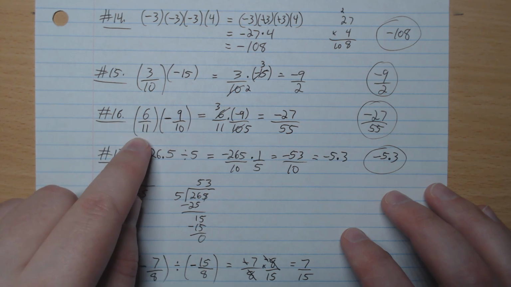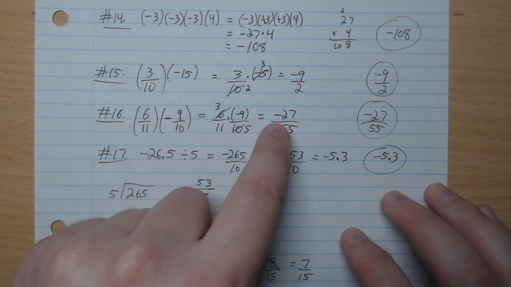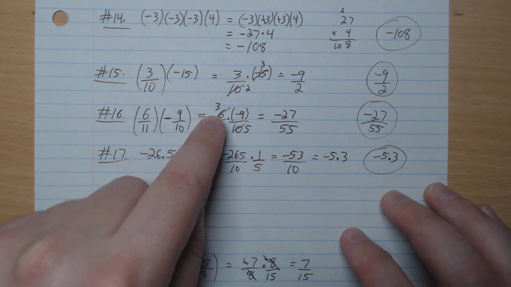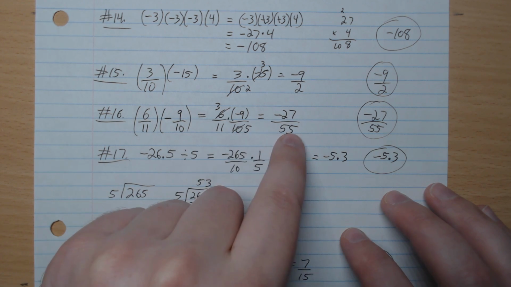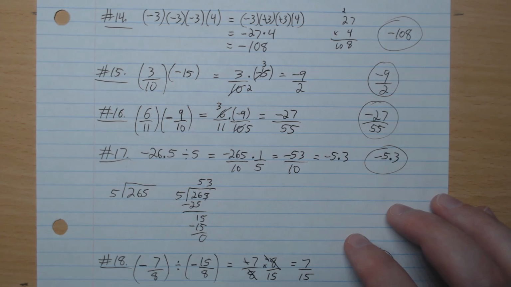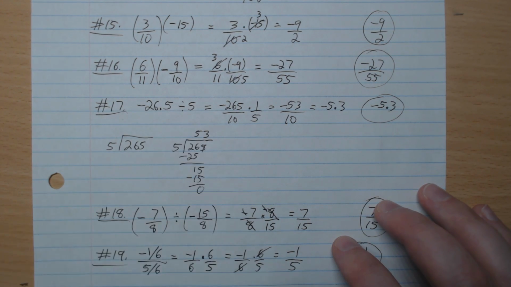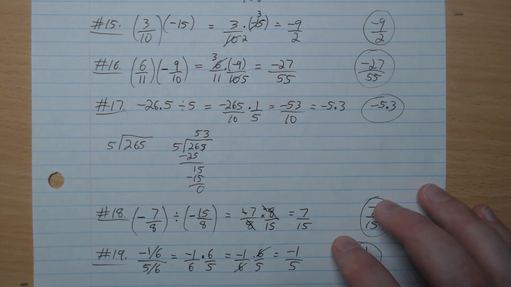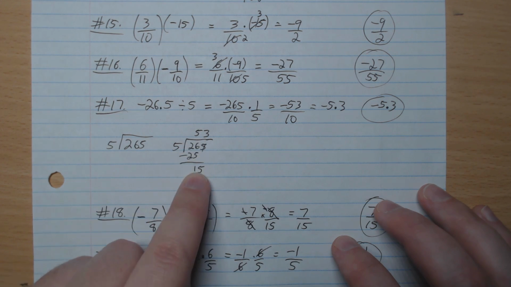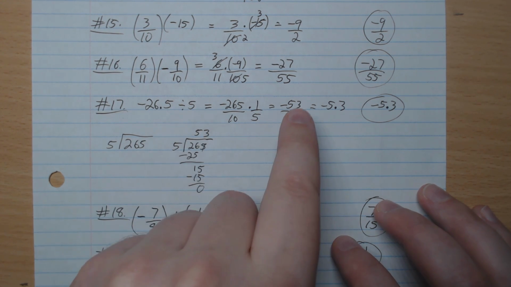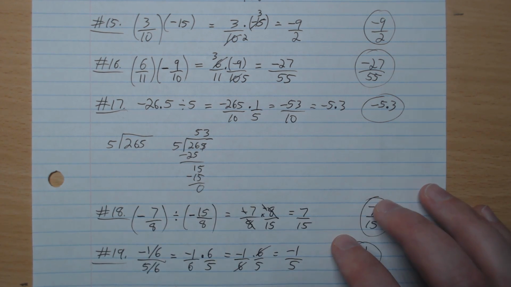16. 6 over 11 times negative 9 over 10. The negative remains, as there are no other negatives. Here we have 10 and 6, cancel out the 2s. So we have 3 times 9, 27, and 11 times 5, 55. 17. Negative 26.5 divided by 5. We can rewrite that as 265 over 10. Now we perform this division, 265 divided by 5, and we get 53. So we have negative 53 over 10, which moves the decimal to the left by 1, so negative 5.3.